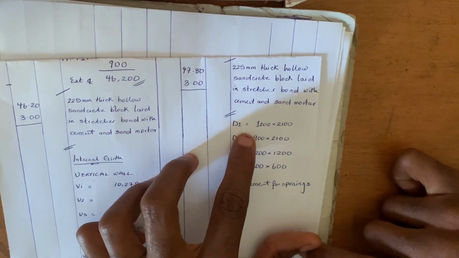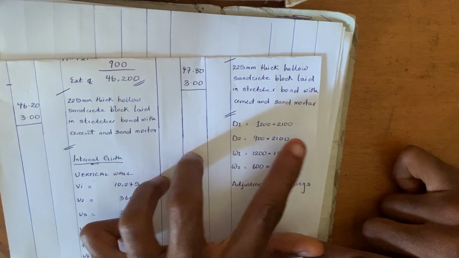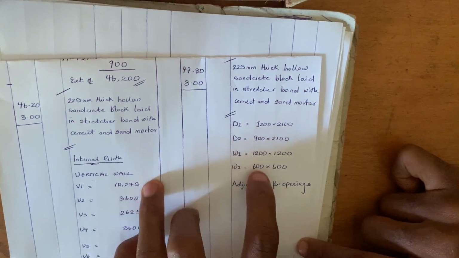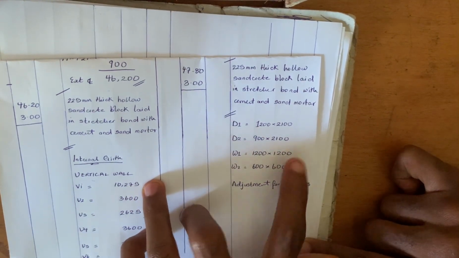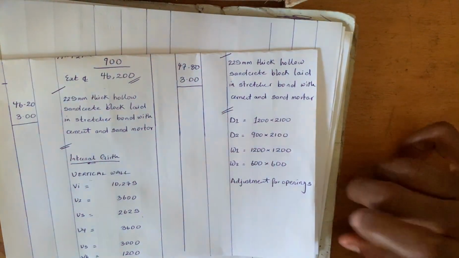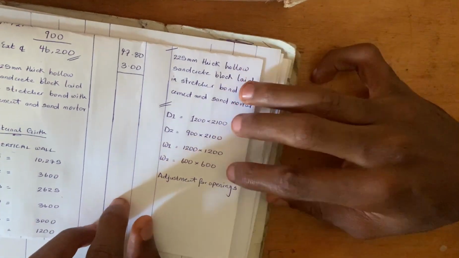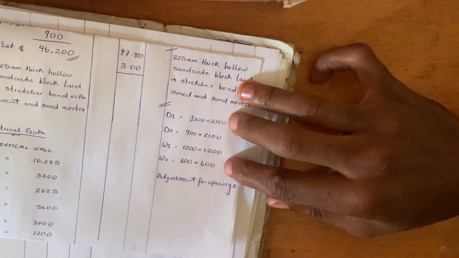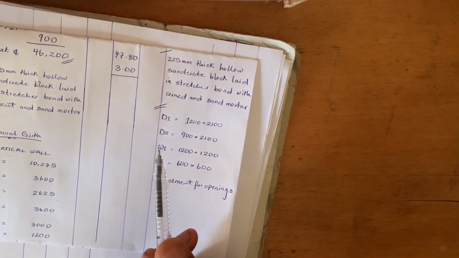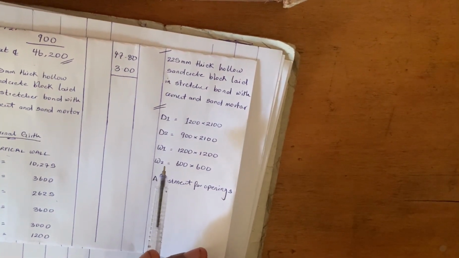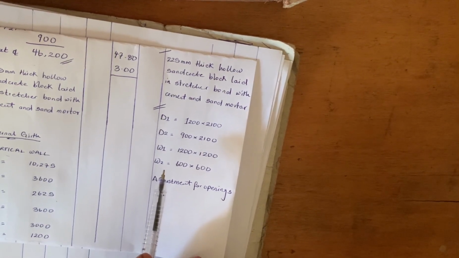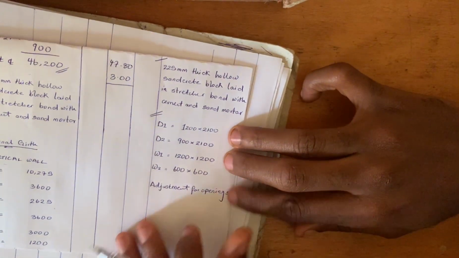Door 1 is 1200 by 2100, door 2 is 900 by 2100, window 1 is 1200 by 1200, and window 2 is 600 by 600. To calculate the adjustment for openings, all you need to do is know the dimensions of the doors and windows that are in the plan and how many of those you have in that particular plan. So this is how it goes.